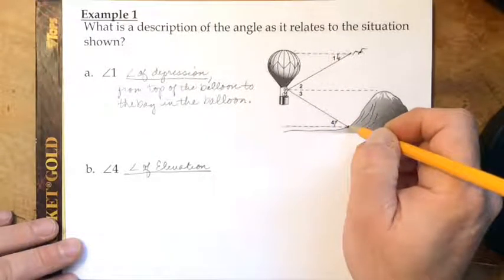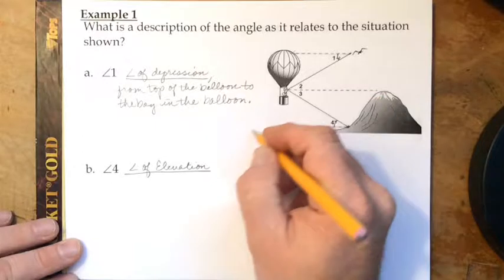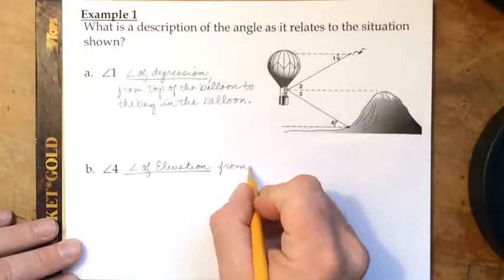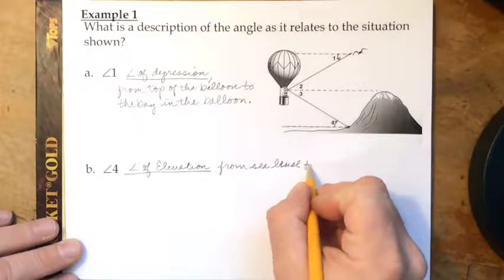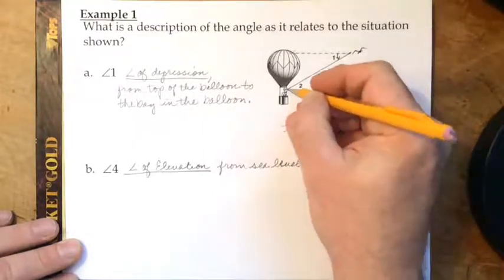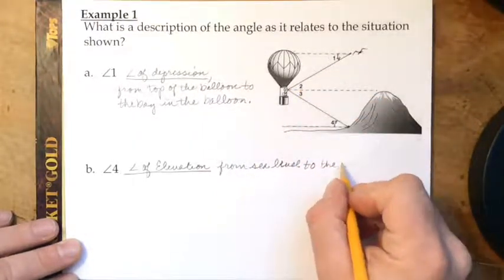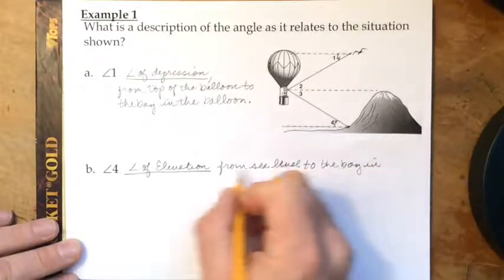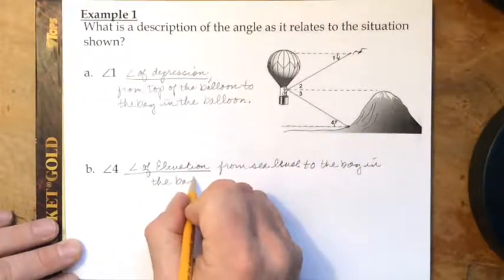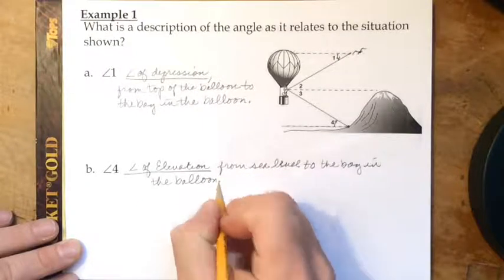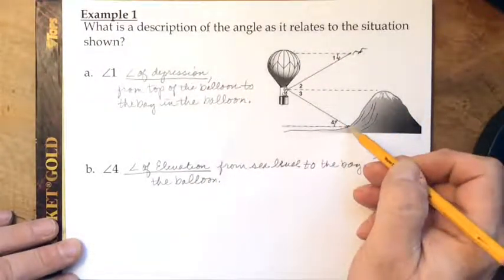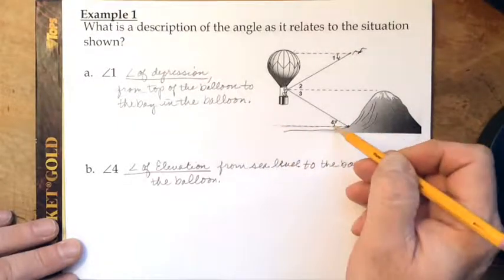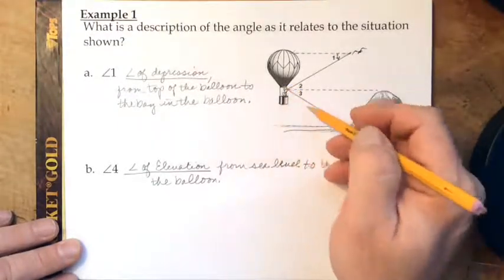So it's an angle of elevation from sea level to the boy in the balloon. So once again, angle 4 is an angle of elevation from sea level to the boy in the balloon, going upward.